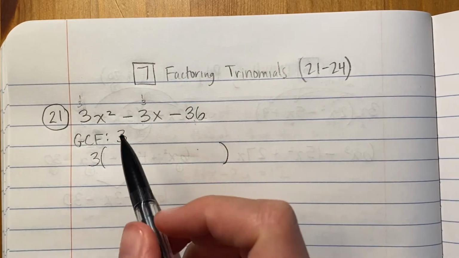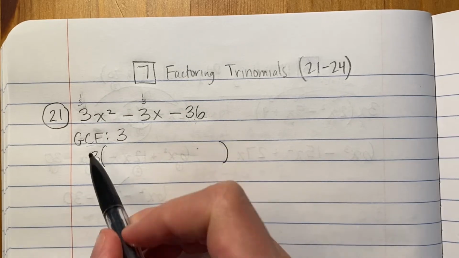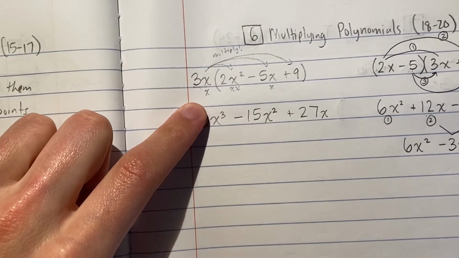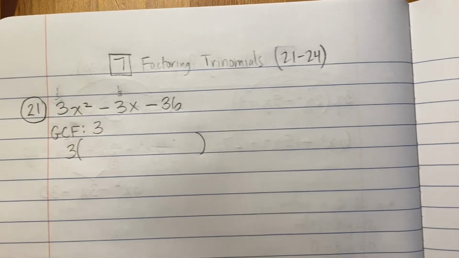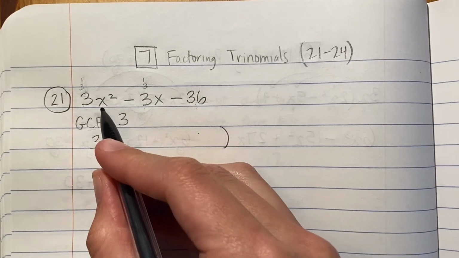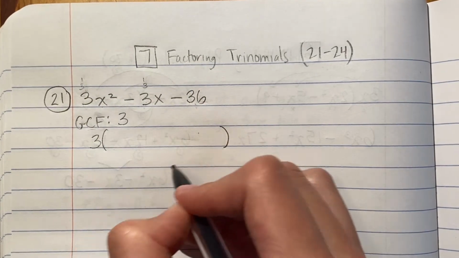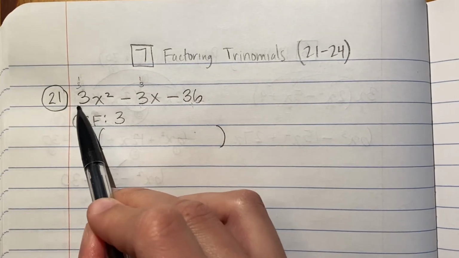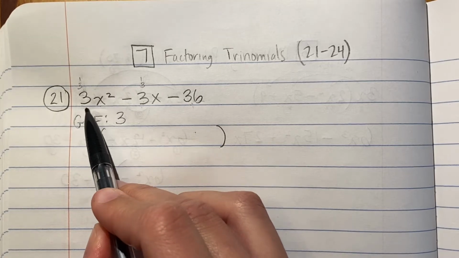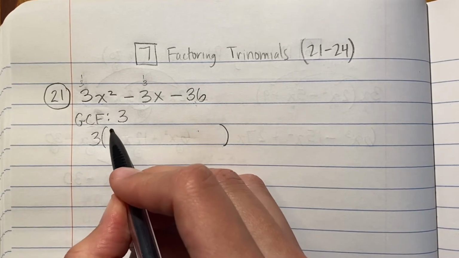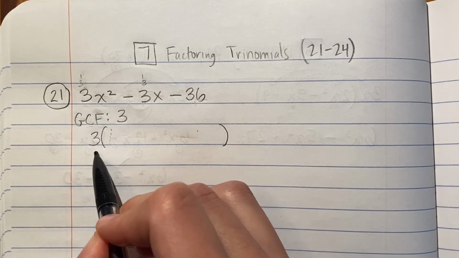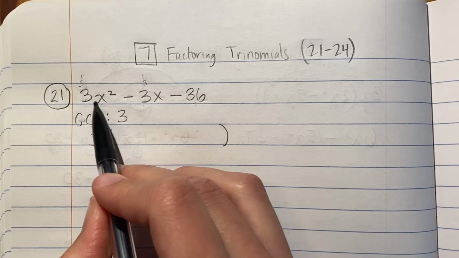Now what I'm trying to do in these parentheses is say, if I multiplied, like what I just did in my previous few questions, 3 times what would get me this? 3 times what would get me this? 3 times what would get me this? Okay, so let's take a look. 3 times what would get me 3x squared? Well, 3 times what gets me 3? 1, and it turns out this can be an invisible 1. And then I multiply 3 times 1 and get 3. I got the number. Now how about the x squared?